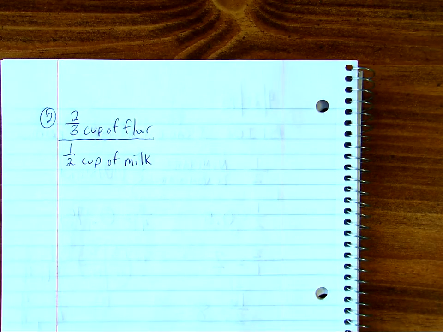So we have 2/3 cups of flour. We're going to throw that into a big old mixing bowl. And then we're going to throw in a 1/2 cup of milk.